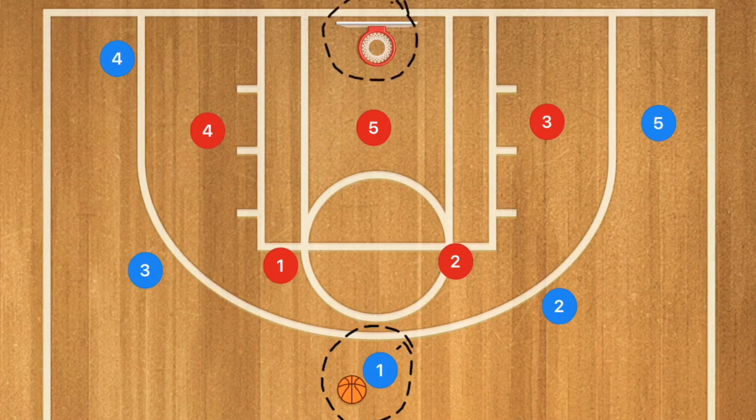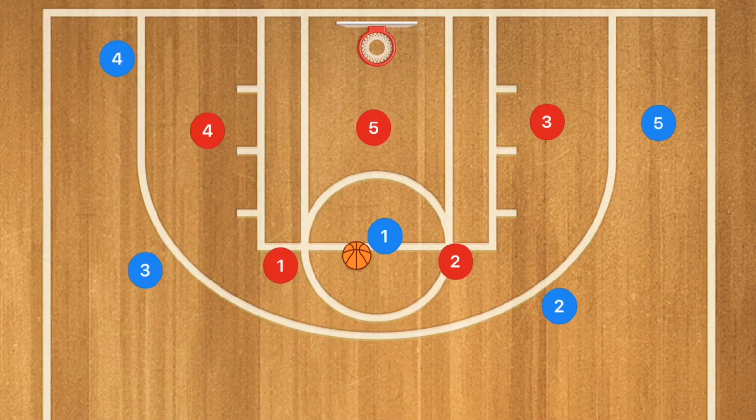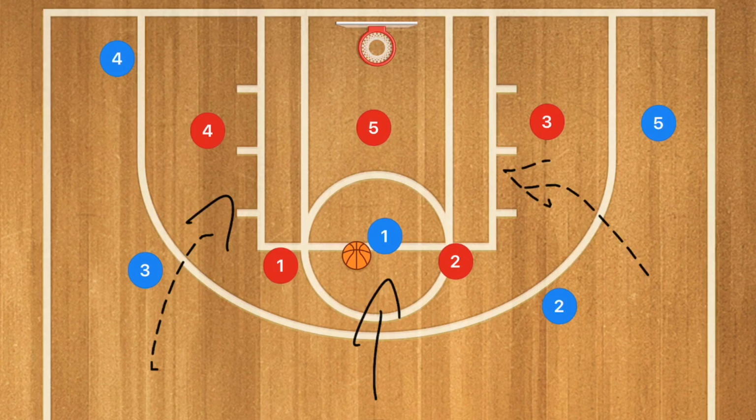get to that rim, a lot of times they will be able to dribble past the first initial players in that zone, whether it be the top 2 players, the wing 2 players, or the opposite wing 2 players, whatever it is, they will be able to attack those gaps and then, of course, draw up player 5.